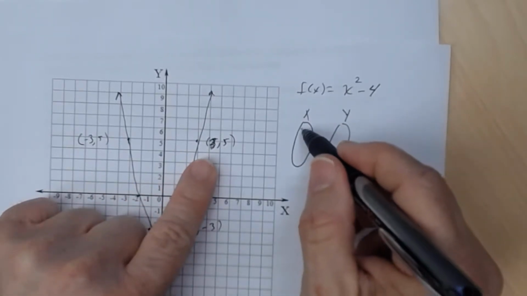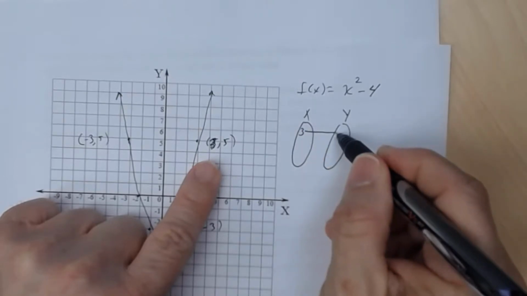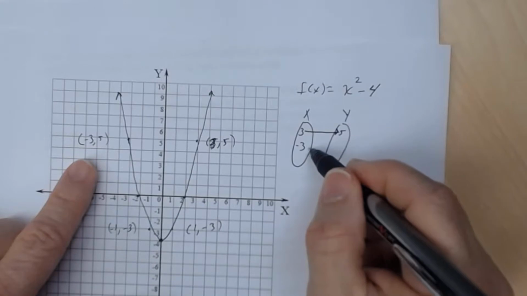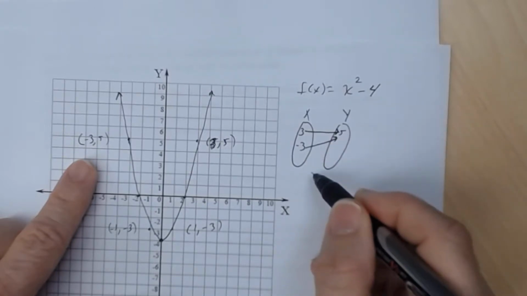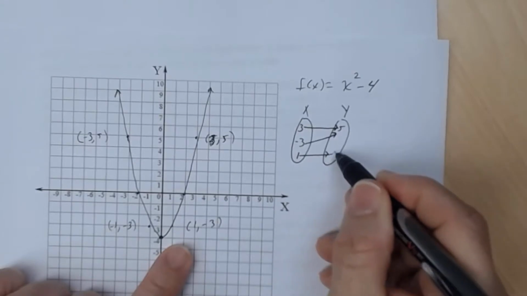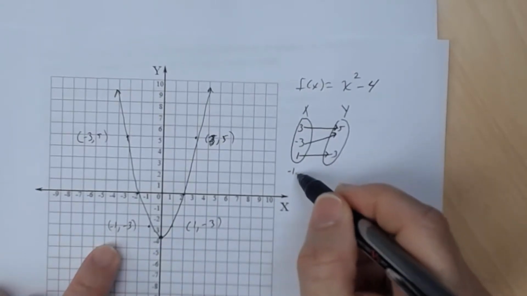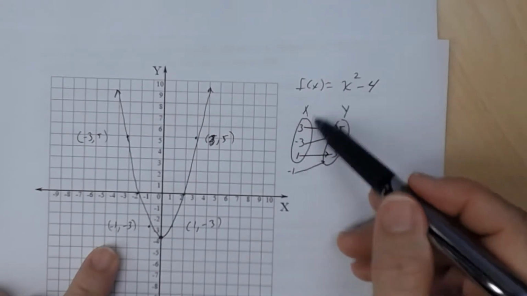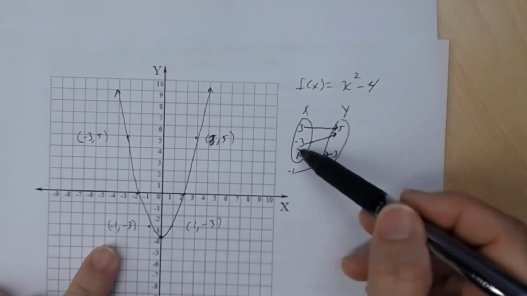When x is 3, I get a y value of 5. When x is -3, I get a y value of 5. When x is 1, I get a y value of -3. And when x is -1, I get a y value of -3 as well. So that's still a function. For each x, there's only one y value.